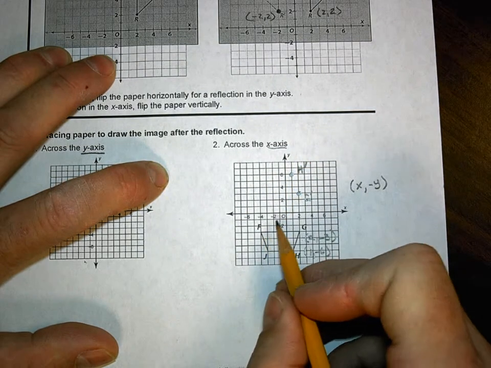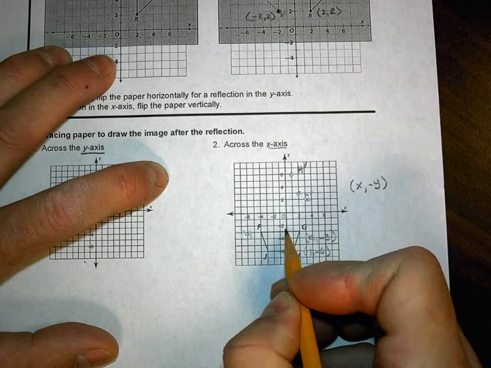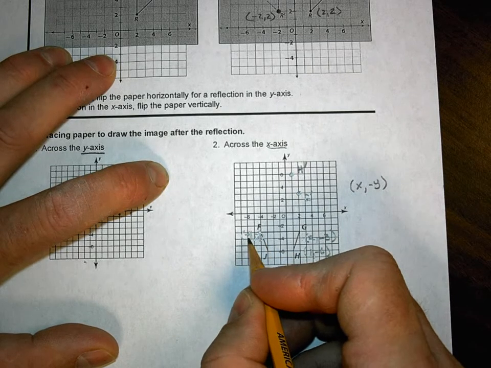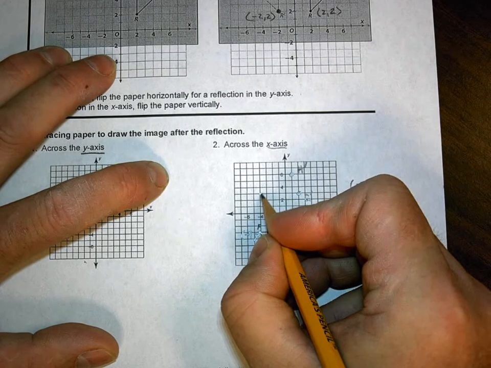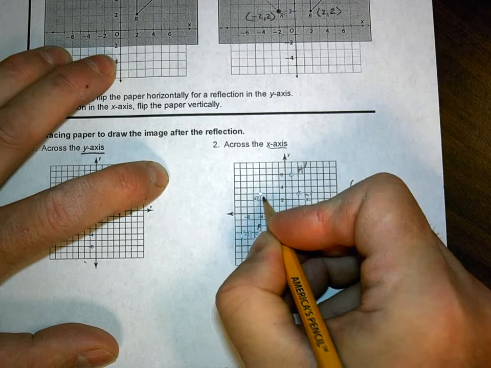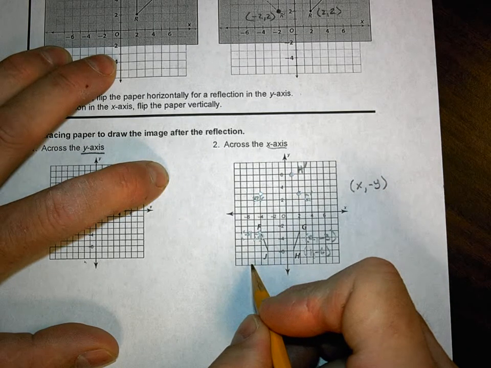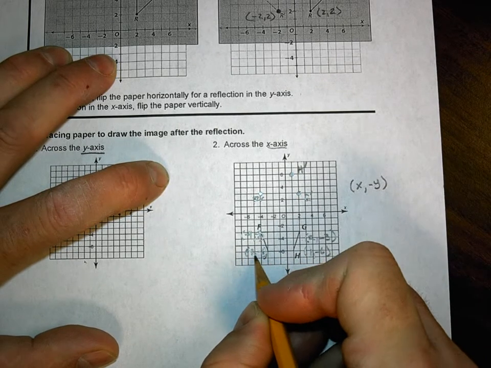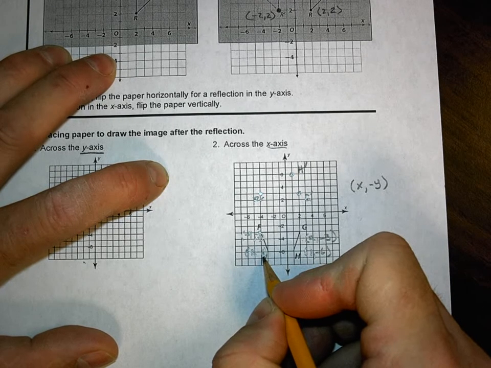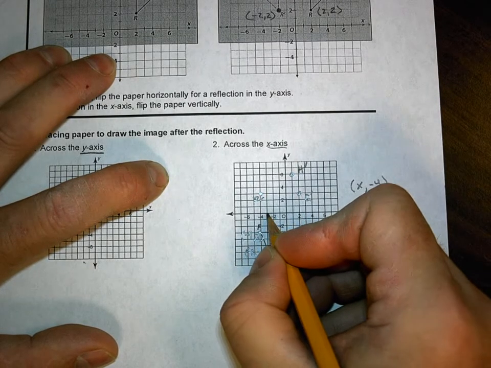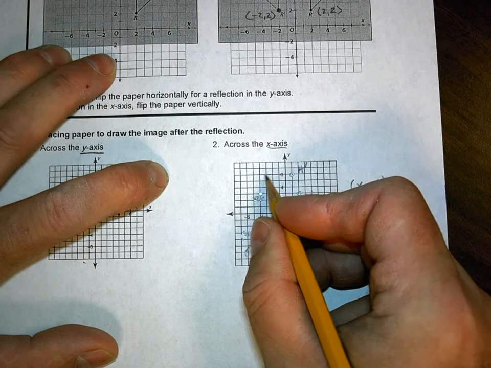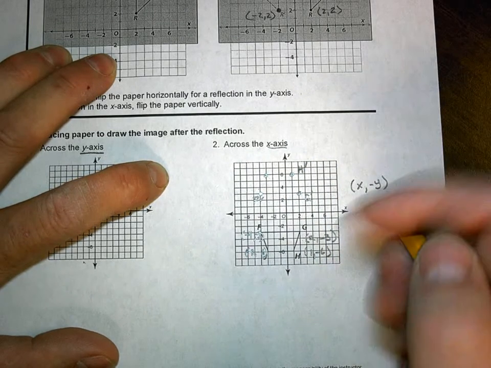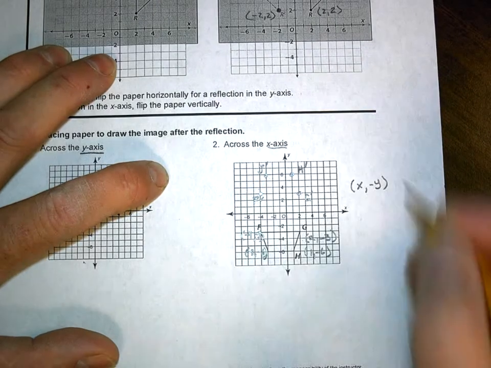Over here I go F. F is negative 4 comma negative 3. And I'm going to multiply that negative 3 by negative 1, making it 3. So I get negative 4 comma 3. 1, 2, 3. And that's my new F. Down here I've got J. J is negative 3 comma negative 6. So negative 3 stays the same. Negative 6 goes the opposite, multiplied by negative 1 becomes 6. So it's negative 3, 6. So negative 3, 1, 2, 3, 4, 5, 6. And that's my new J. And then all I've got to do is connect my points.